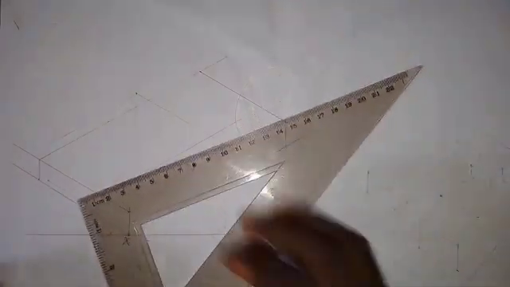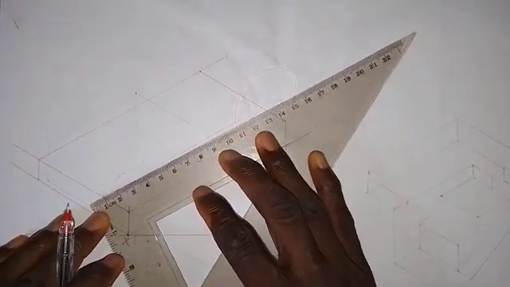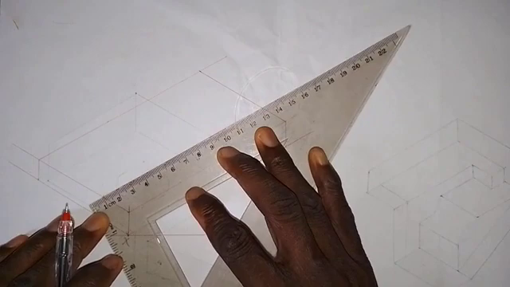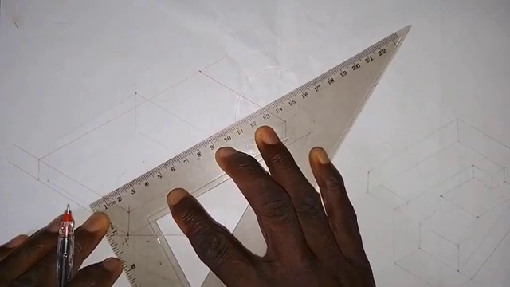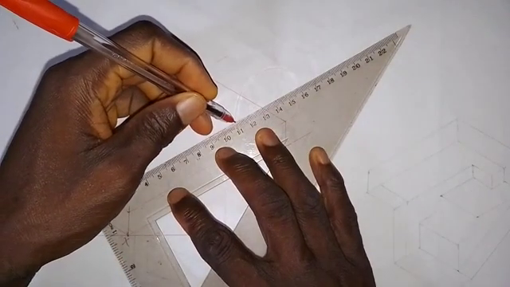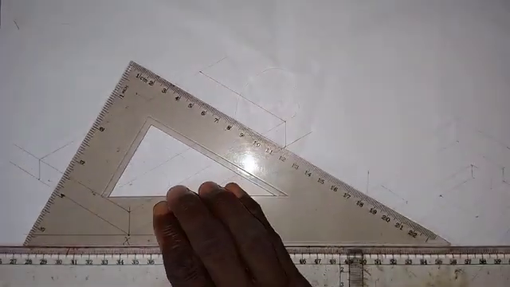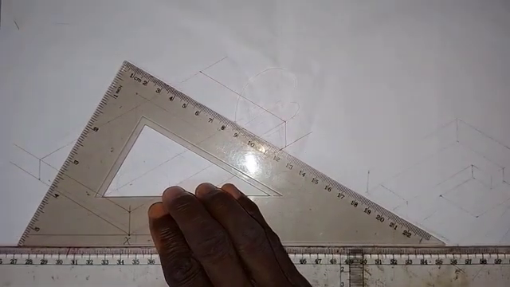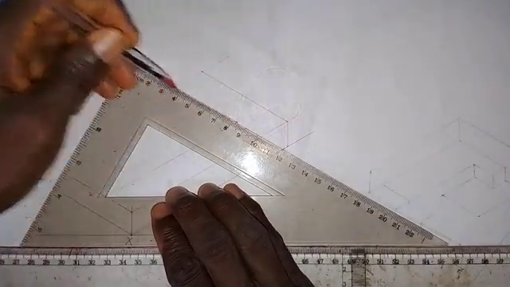So I'll just take a measurement of 100 millimeters from this point. So this is 100 millimeters. So the remaining is 20. So here I will draw a line. From this point I will draw a line in this direction.